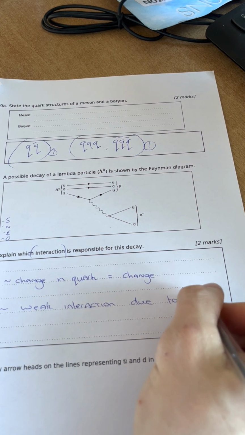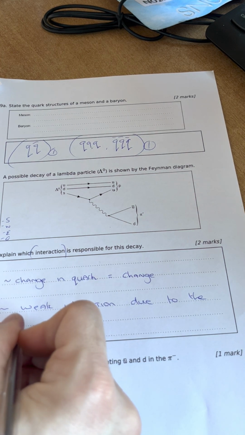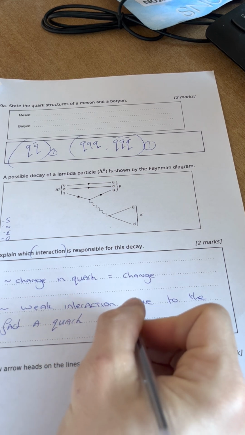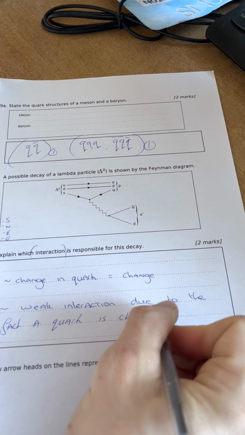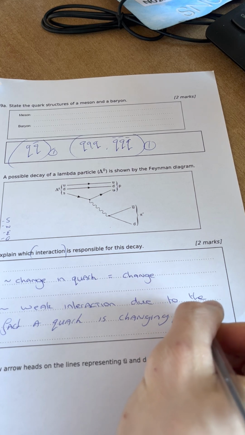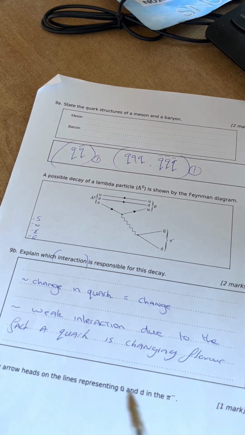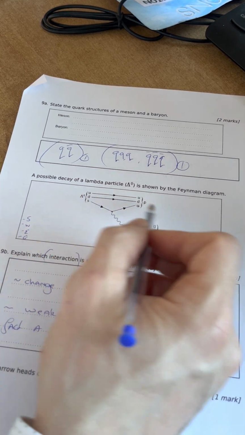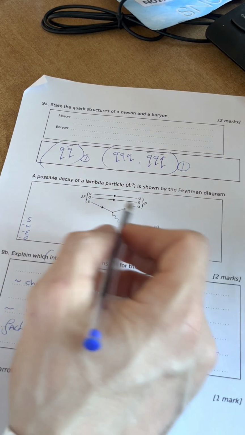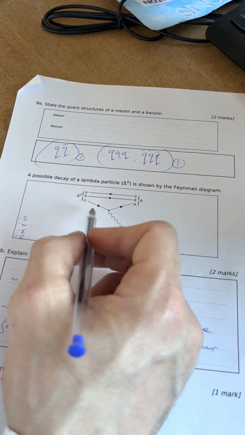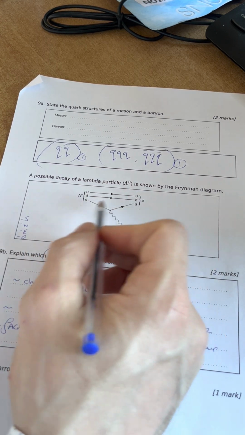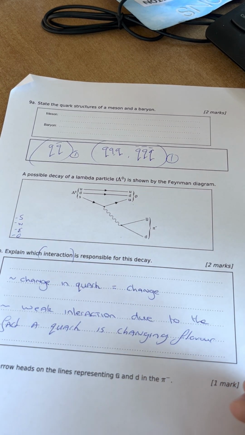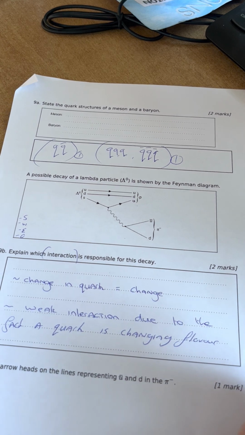due to the fact a quark is changing flavor. Okay. So if you started off with, say, a down quark and you end up with an up quark, or you've got an up quark going to a down quark, strange to an up, whatever it may be, if the quark on the left is different from the quark on the right, that's a changing quark flavor. And then that is the weak interaction.